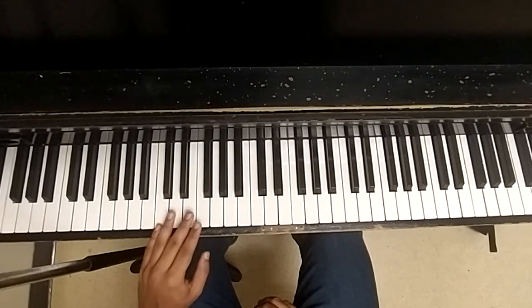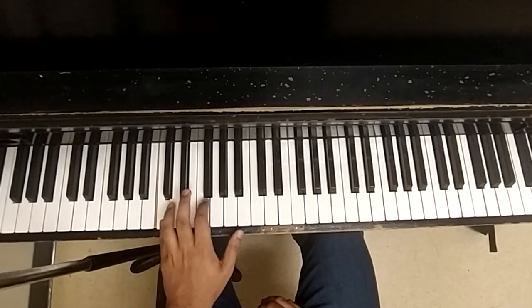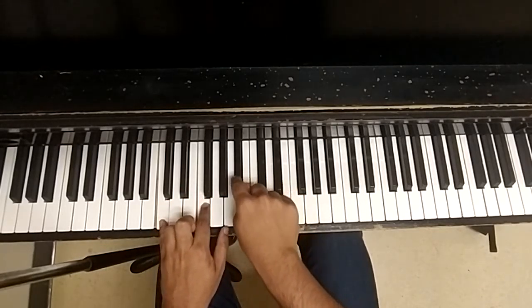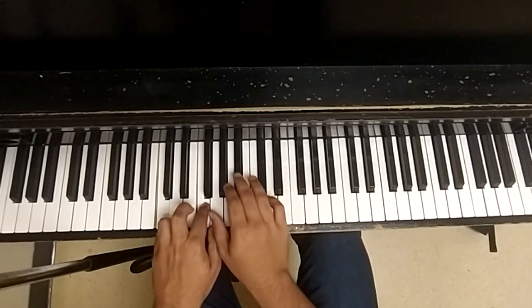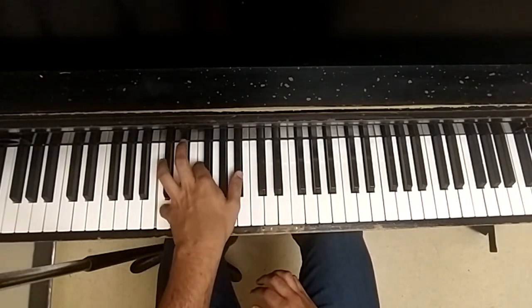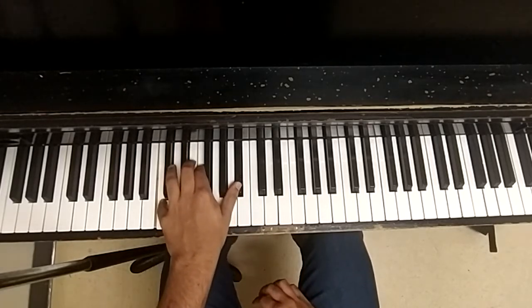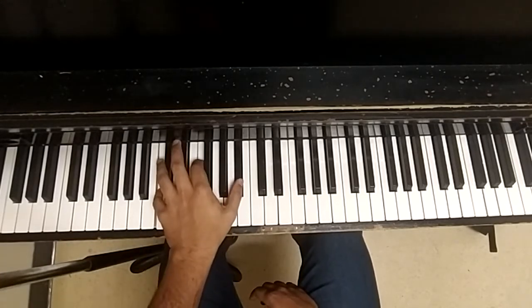Does that make sense? So from C to the fourth you have F, and from F to B flat you have a perfect fourth. So they should be perfect fourths. Let's see how that sounds. Interesting, right? An interesting sound.